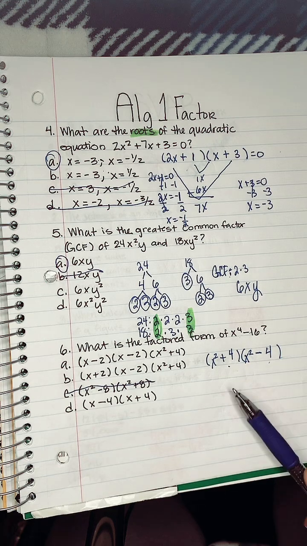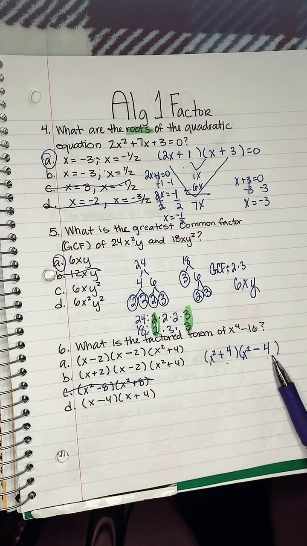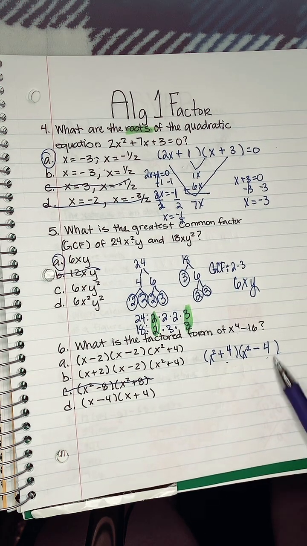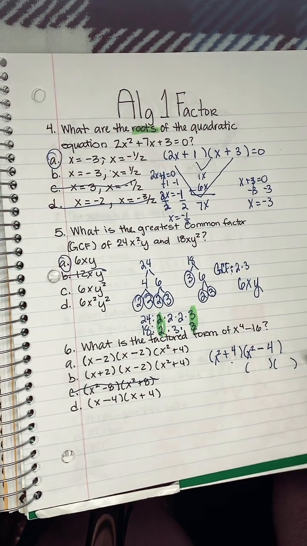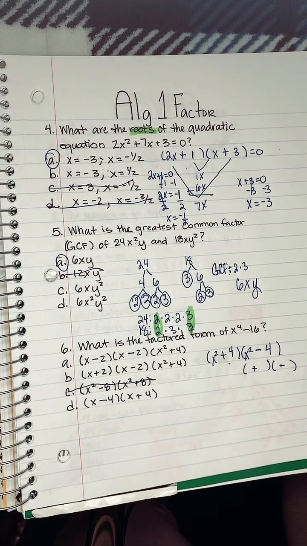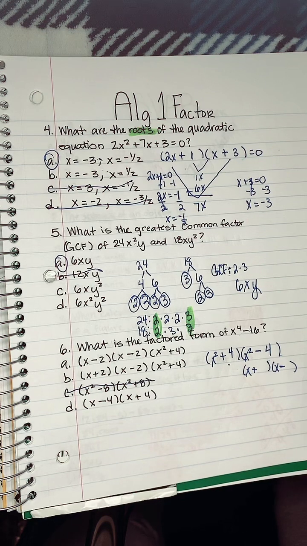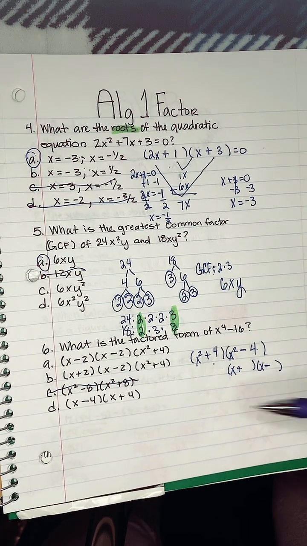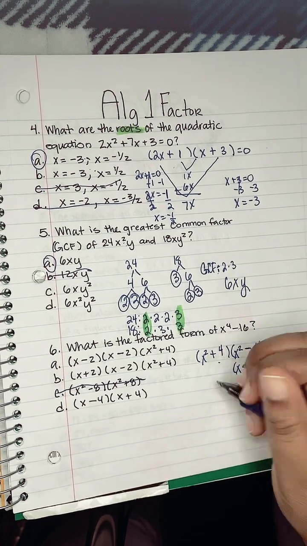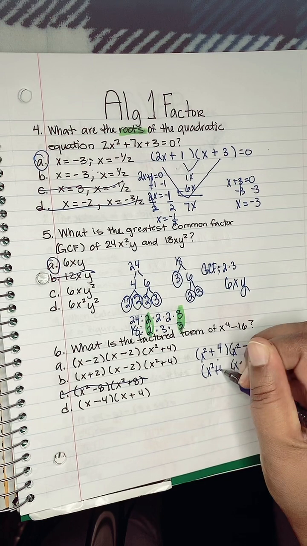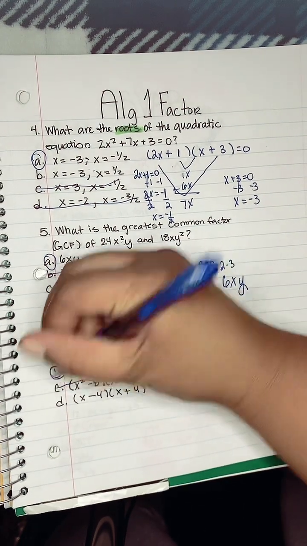Okay, but remember, we can never factor this, but we have another difference of squares. So we would go here, plus and minus. And then we have x times x. And then what times what gets us 4? 2 times 2. We always have to drop this one down. So our answer is going to be B.